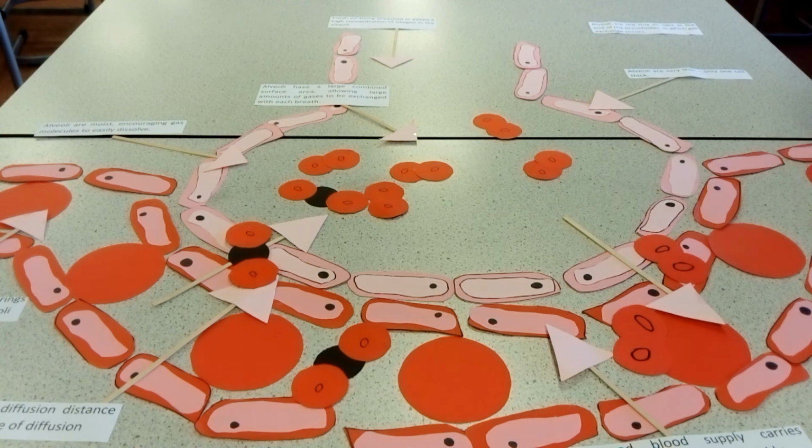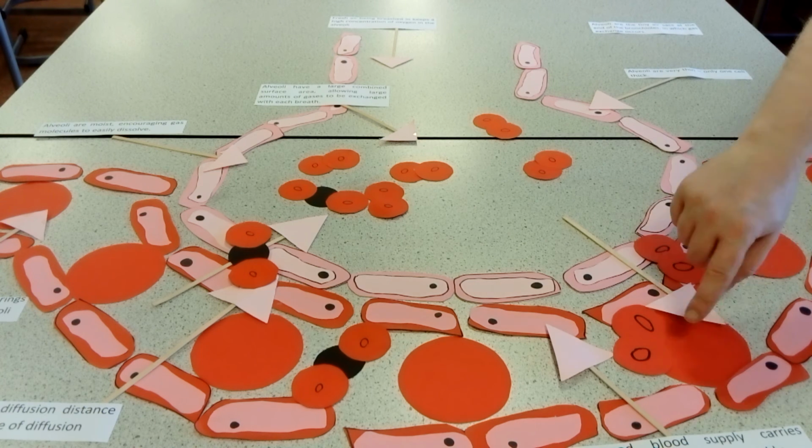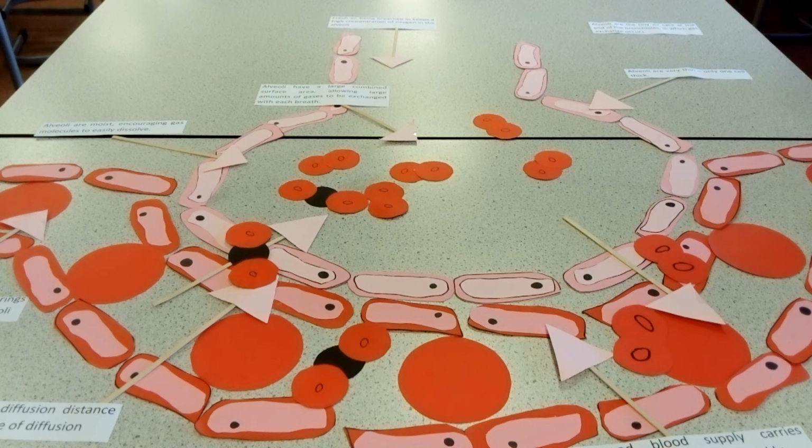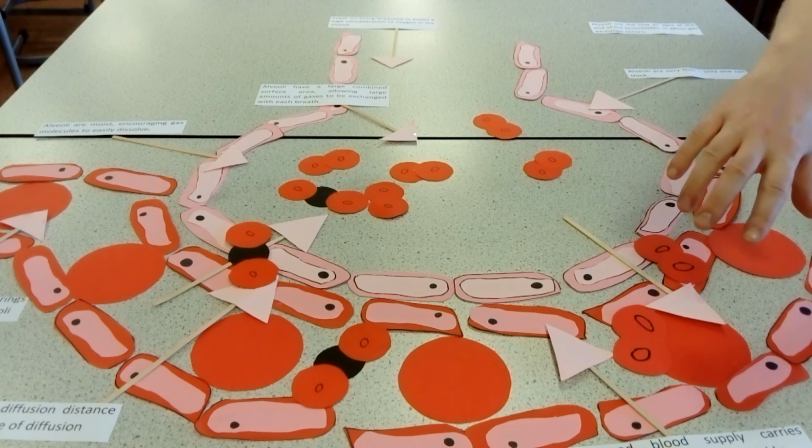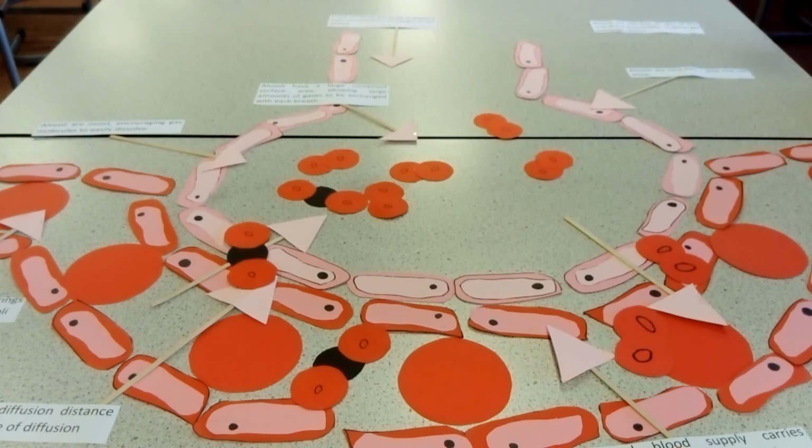It's also worth talking about the fact that the hemoglobin in the red blood cells has a very high affinity for oxygen, which is what the oxygen is binding to.